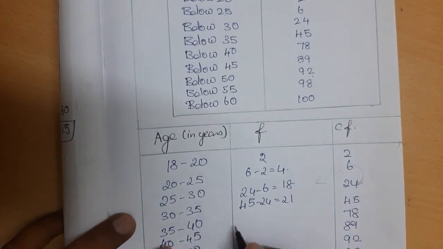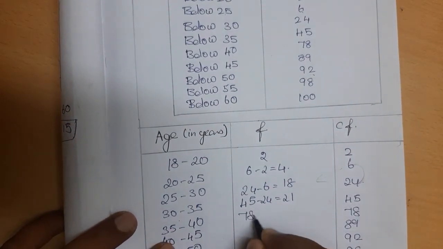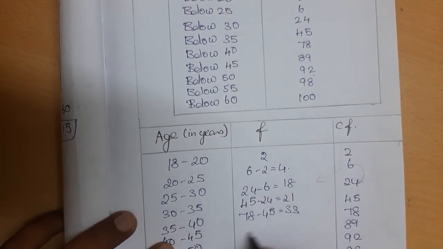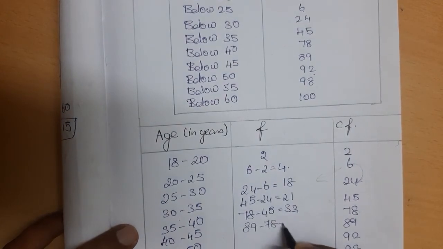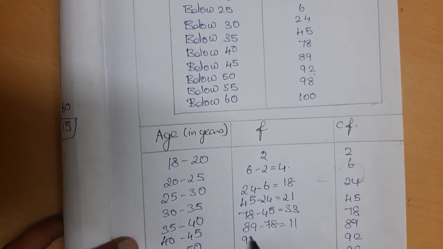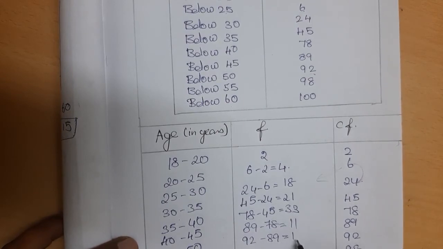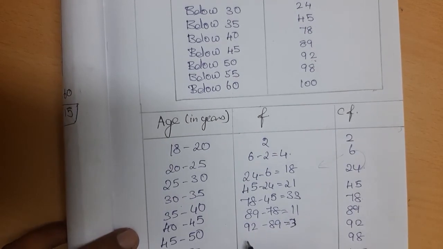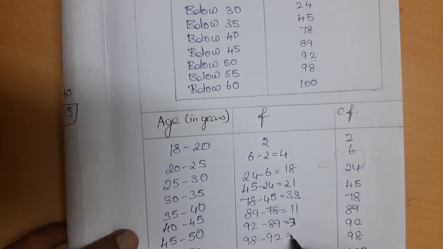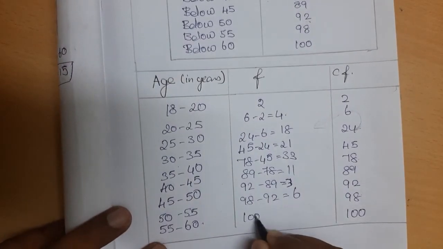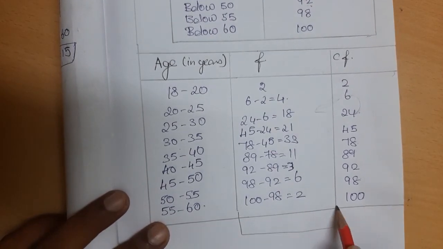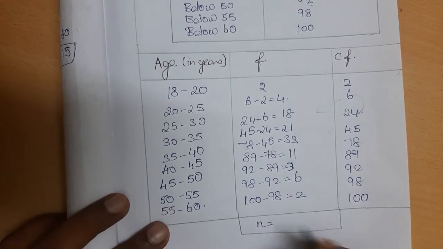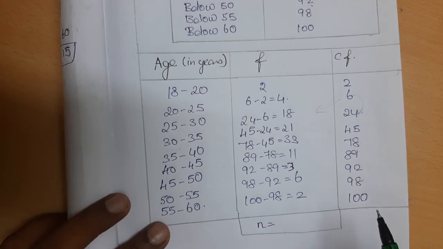So like that we have to find. Next it will be 78 minus 45, which is 33. Next 89 minus 78 is 11. Next 92 minus 89, we will get 3. Next 98 minus 92 is 6. 100 minus 98 is equal to 2. If you add these frequencies, we will get n. Only then is it possible to find the median class. If you add, we get 100.